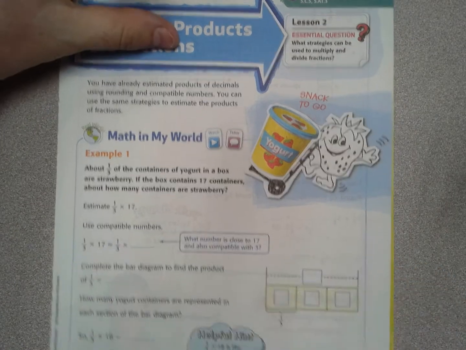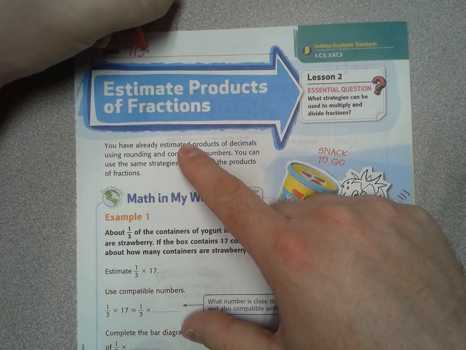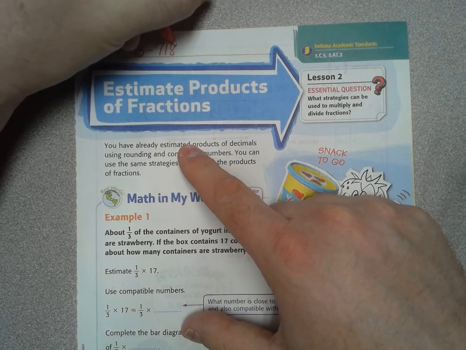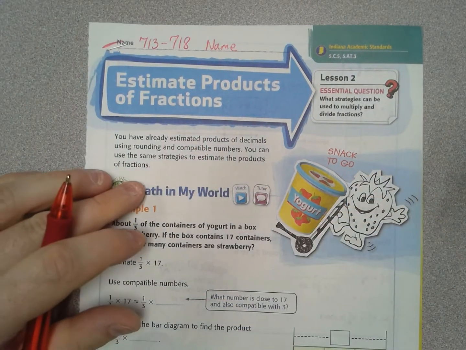We're going to do pages 713 to 718 today. Put your name on it and make sure you put a staple in it.